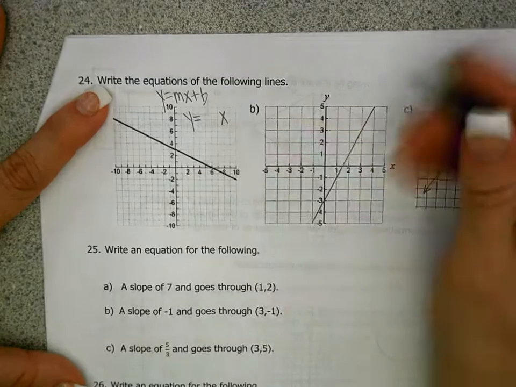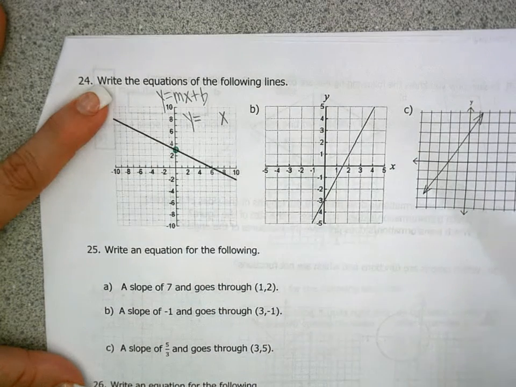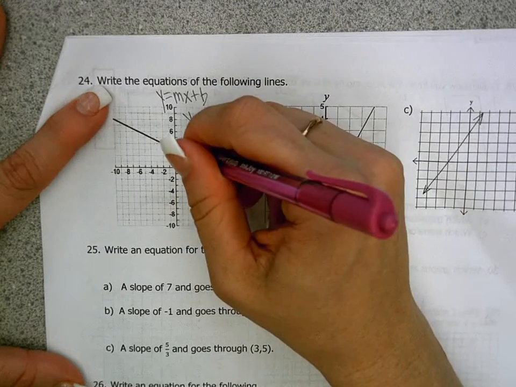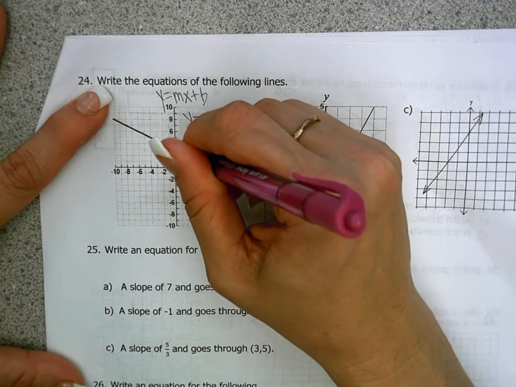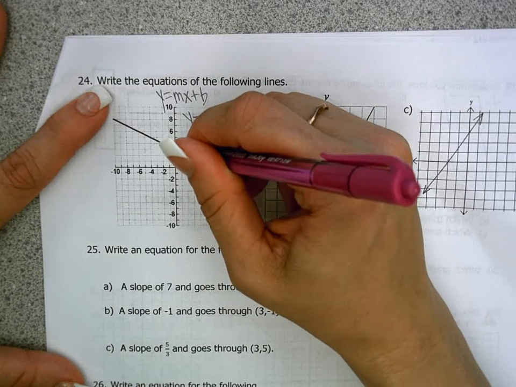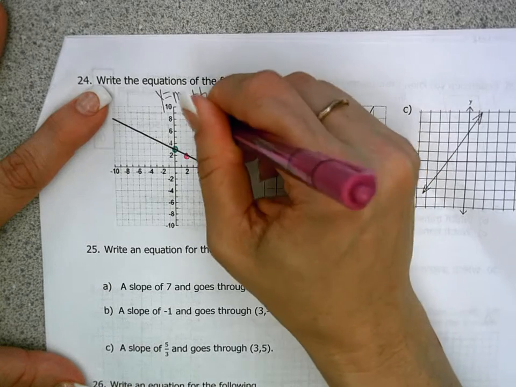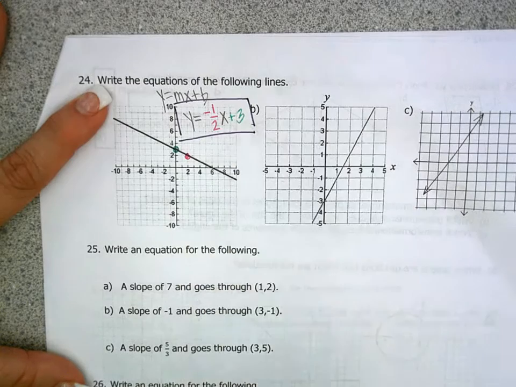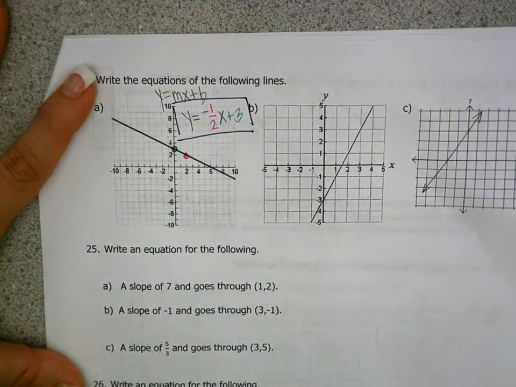Here, we want to figure out what is the y-intercept. Where does this cross the y-axis? Plus 3. How does it move to get from one point to the next point? So pick another point. How would you get from here to right here? How would you move? Down 1 over 2. So the equation for this line would be y equals -1/2 x plus 3. Y equals mx plus b.